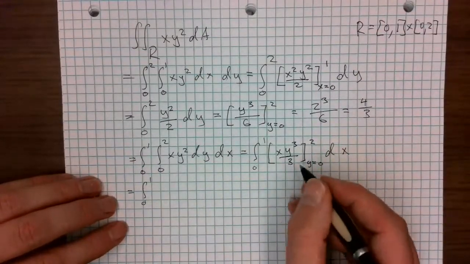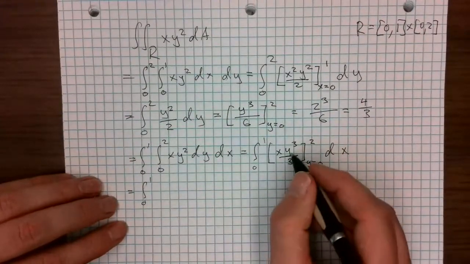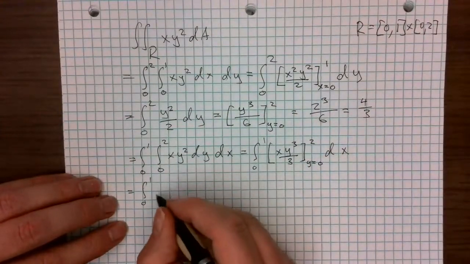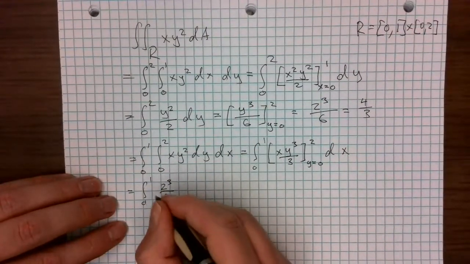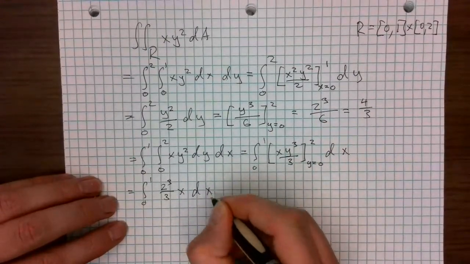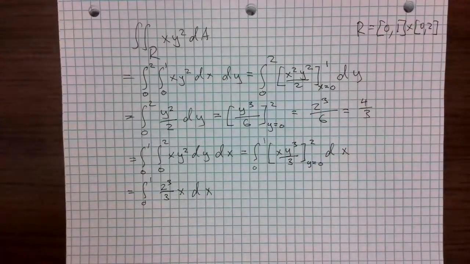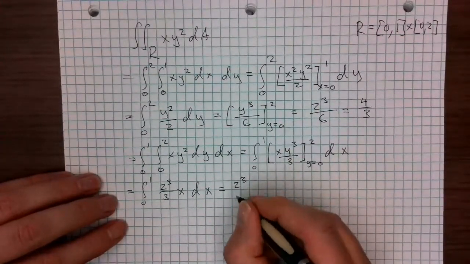Now we plug in 0 and 2 over here. When we plug in 0, we get 0. When we plug in 2, we get 2 cubed over 3. There's still an x, so I'm going to keep that x in there, dx.